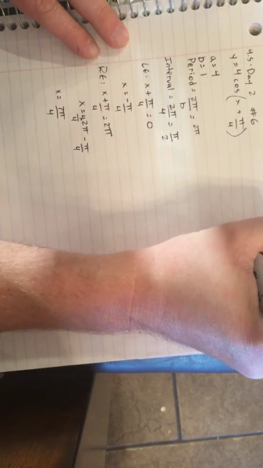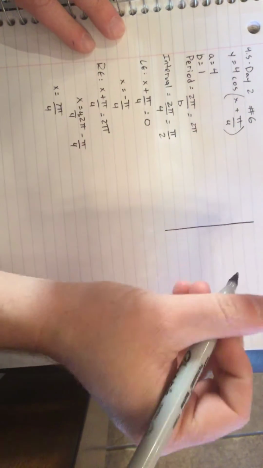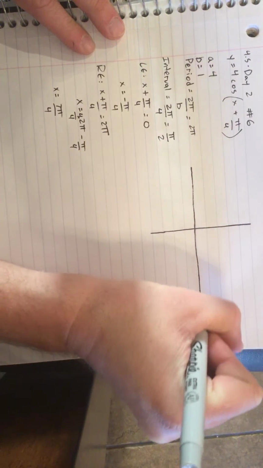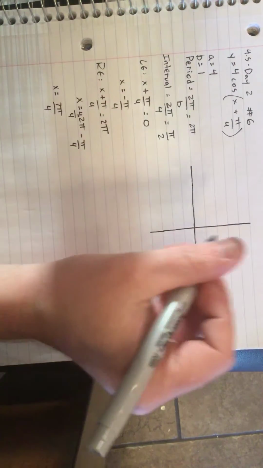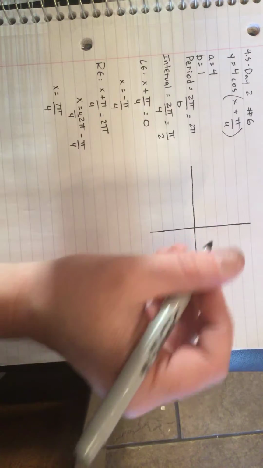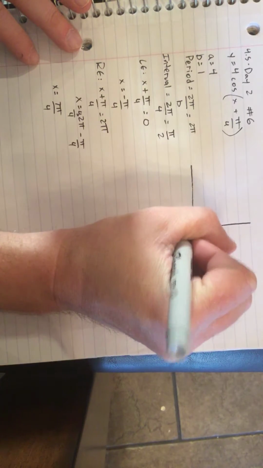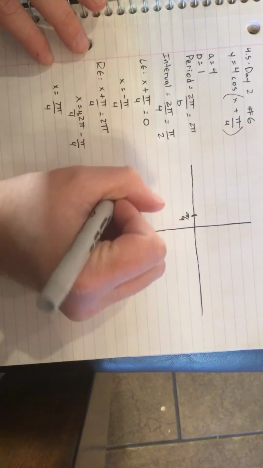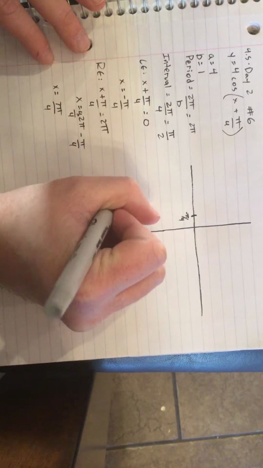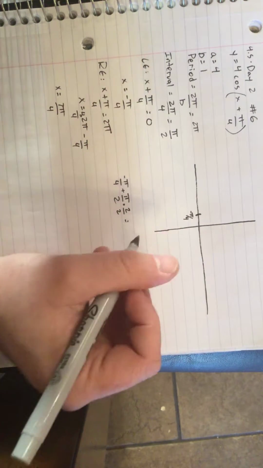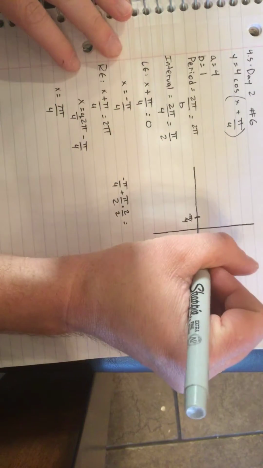Now how your graph is set up, it's just right down the middle here. I'll try and make mine very similar. So I'm going to start at negative pi over 4, about right here. When I increase negative pi over 4 by pi over 2, because that's my interval, multiply by 2 over 2, that's negative pi over 4 plus 2 pi over 4, that's going to be positive pi over 4.